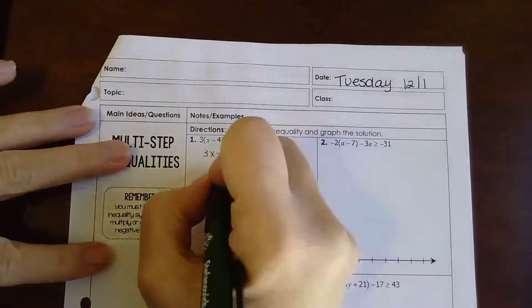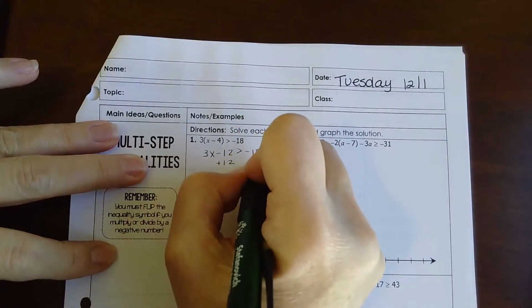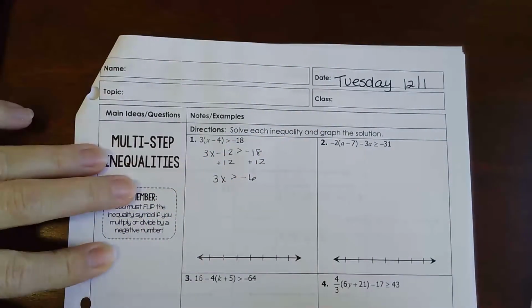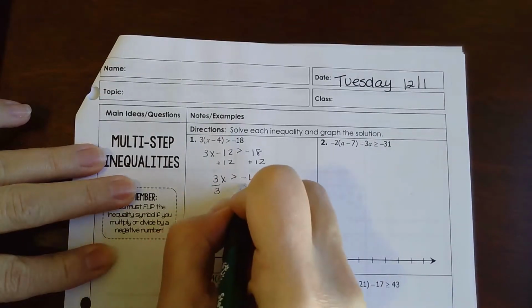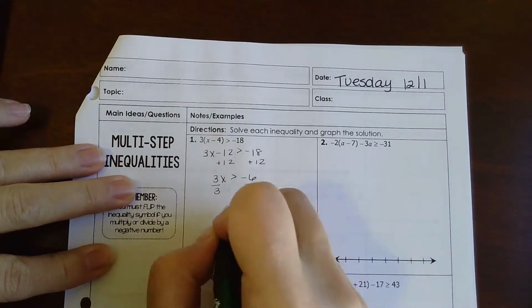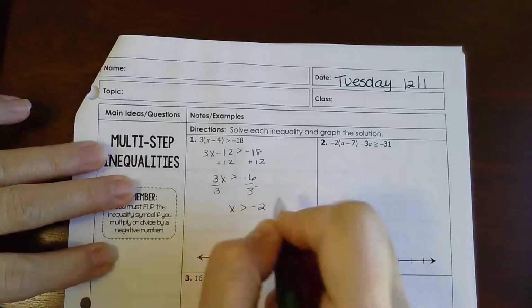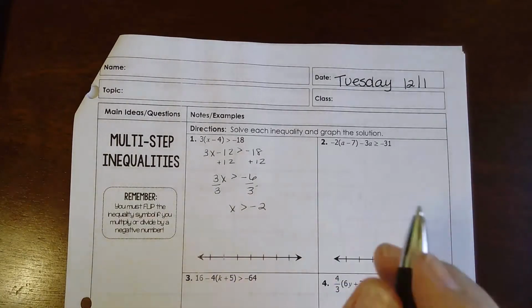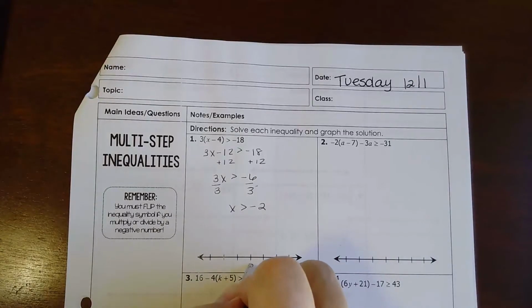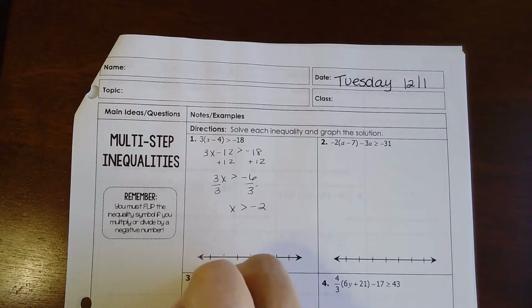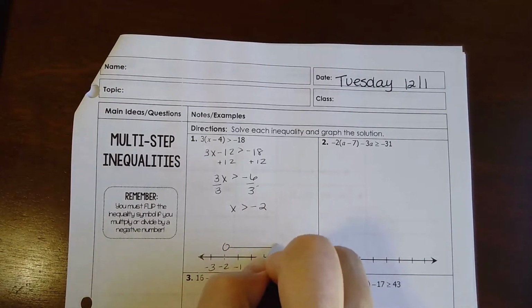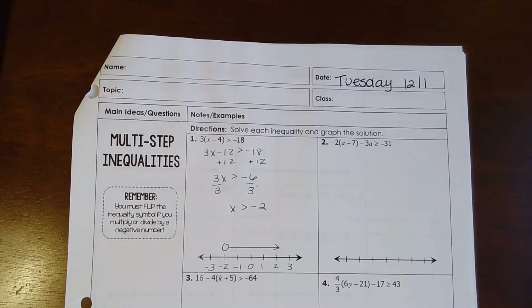So now we're going to add 12 to both sides. And now we're going to get 3x greater than negative 6. Divide by 3. X is greater than negative 2. We don't turn our sign because we just divided by a 3. Our final answer is x greater than negative 2. So I'm going to go 0, negative 1, negative 2, negative 3, 1, 2, 3. And it's an open circle, and all the numbers go pointing to the right.